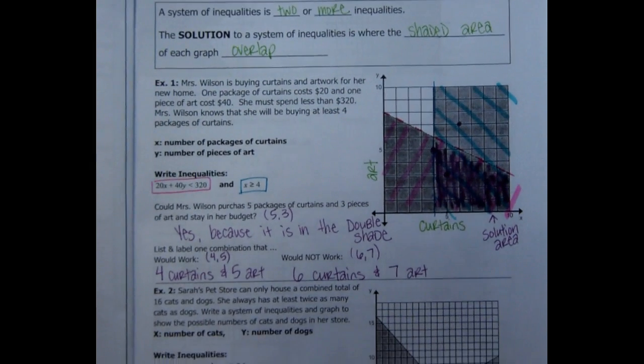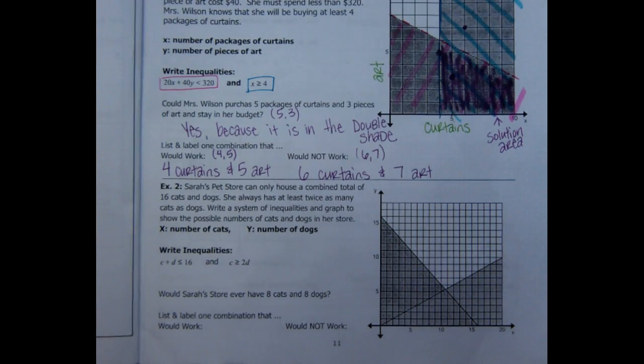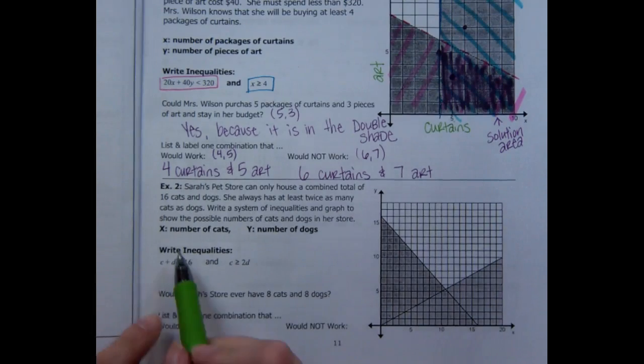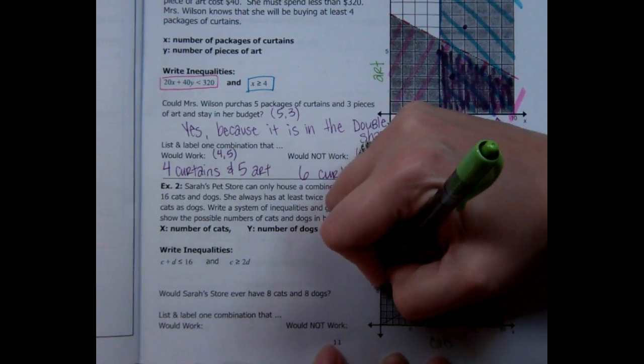Here's another one where the graph is done for us. Sarah's pet store can only house a combined total of 16 cats and dogs. She always has at least twice as many cats as dogs. Write the system of inequalities and graph to show the possible number of cats and dogs in her store. All right, so I'm going to go back and label again. X is my number of cats. Y is my number of dogs.